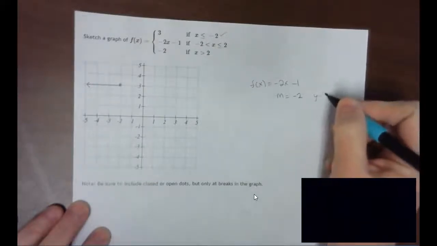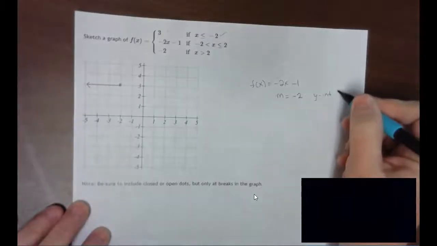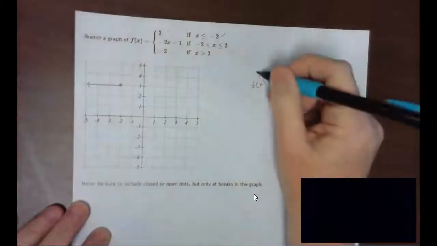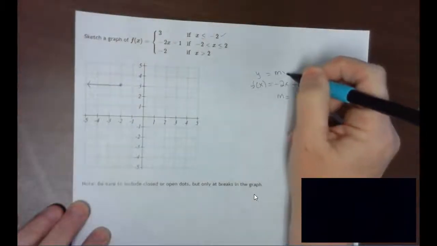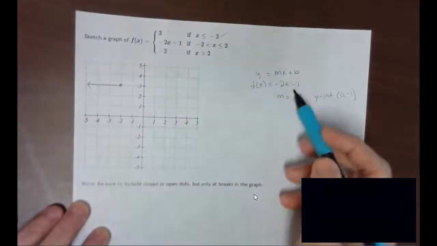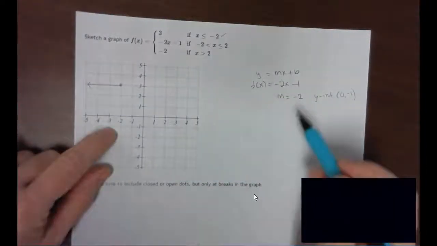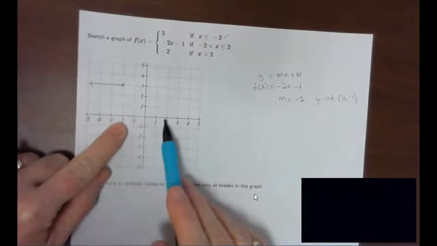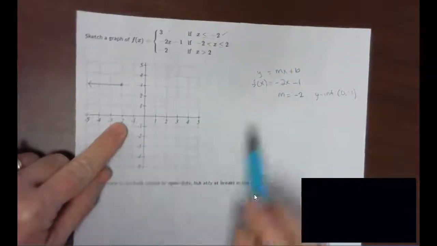And my y-intercept is that -1. So I have a point at (0, -1). This all stems from the slope-intercept form of a linear equation, where m is the slope and b is the y-intercept. And this is only between -2 and 2. That's the only part we're really concerned about, between these two points.